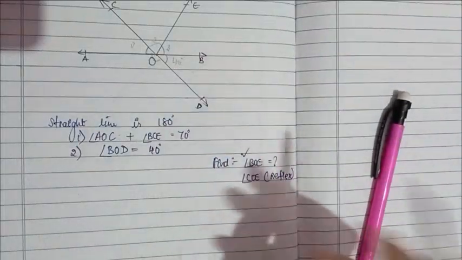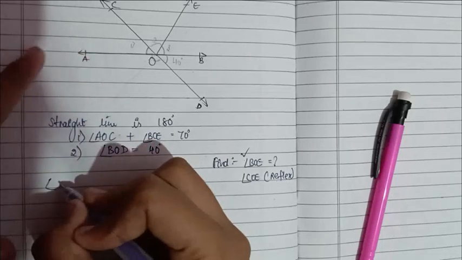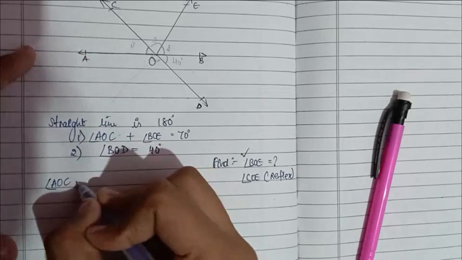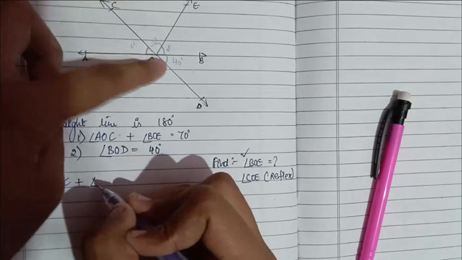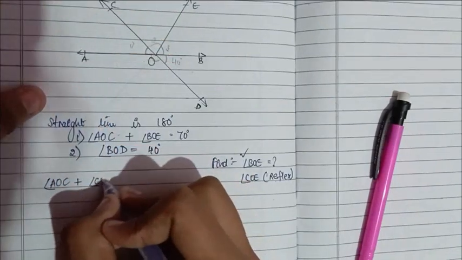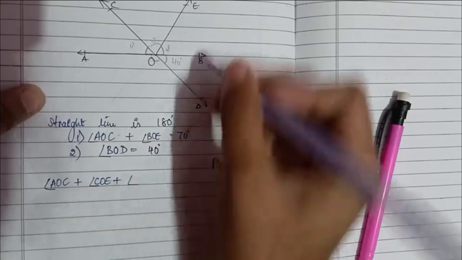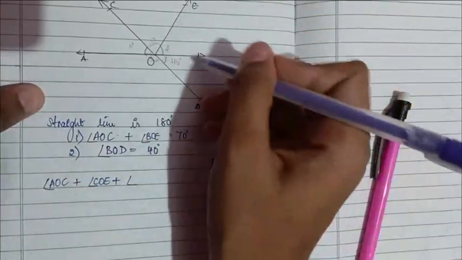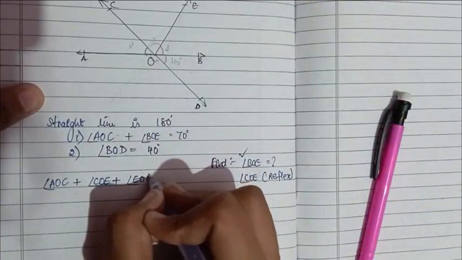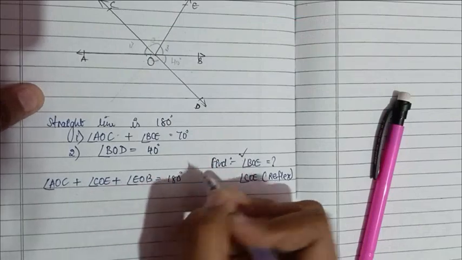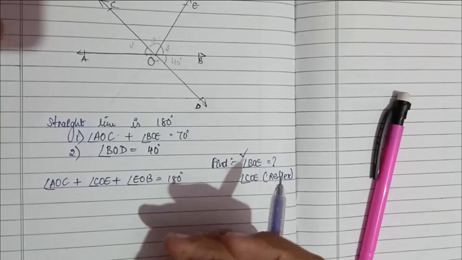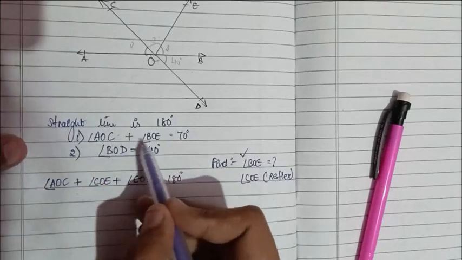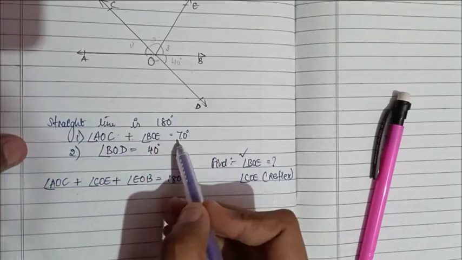So first let us write that. Angle AOC plus angle COE plus angle EOB is equal to 180 degrees, because it is a straight line. Next, we know that angle AOC plus angle BOE is 70 degrees.